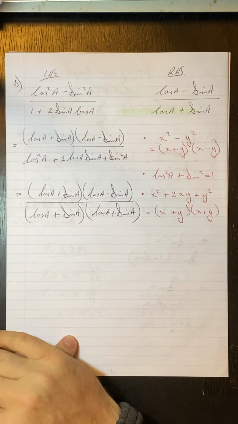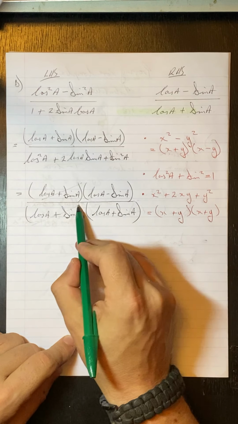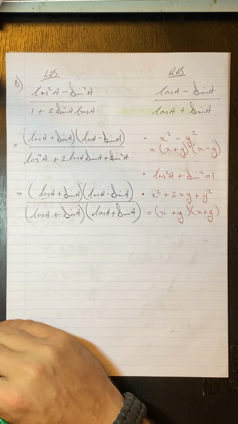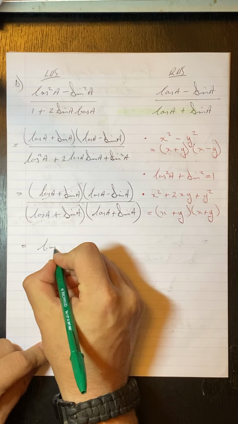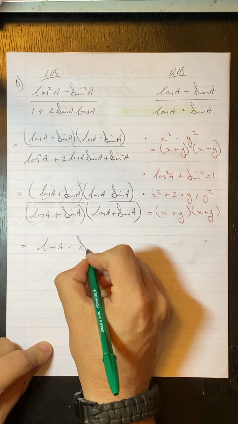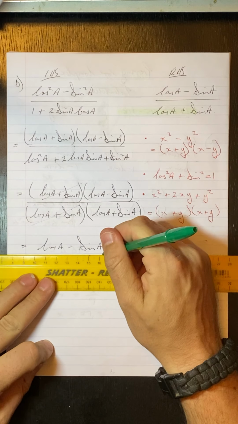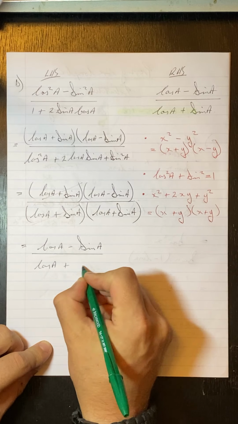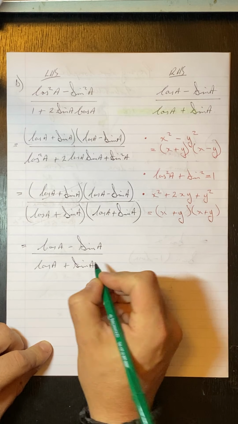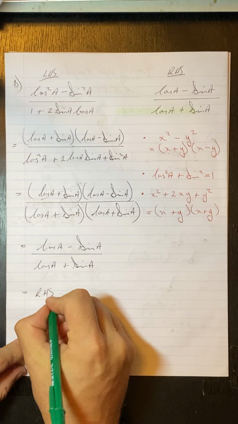All right, so let's look for things that can cancel. That cos A plus sine A will cancel with that cos A plus sine A. And what are we left with? We're left with cos A minus sine A over cos A plus sine A, which is what we wanted. So that's equal to the right-hand side.